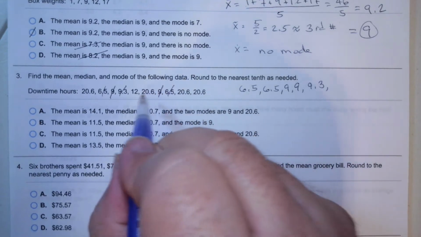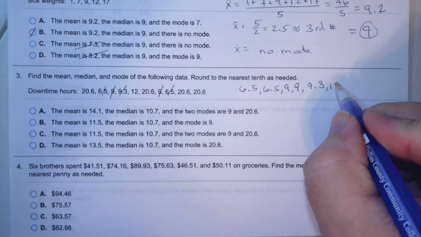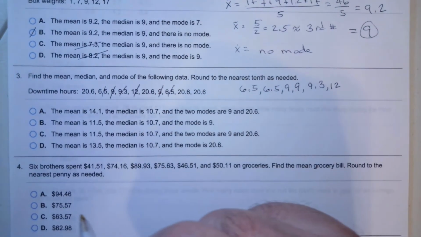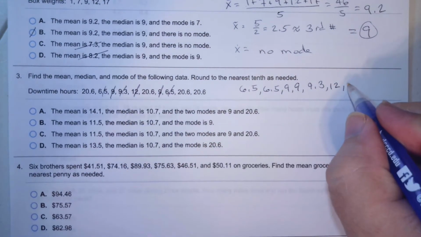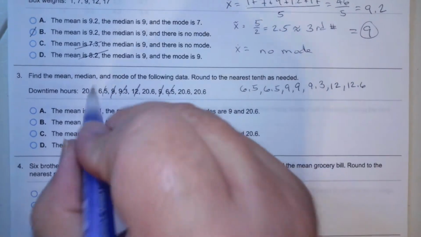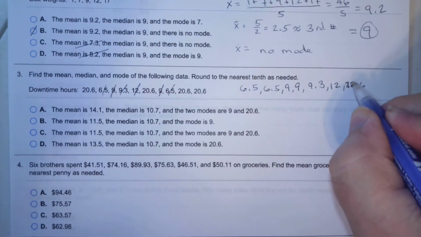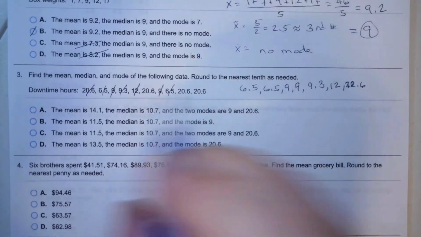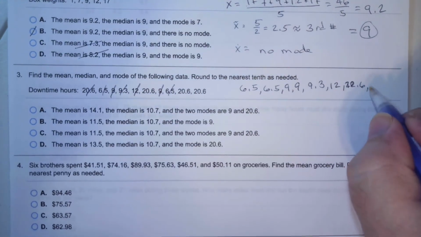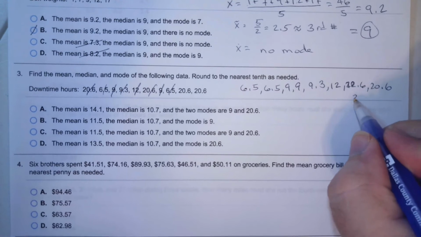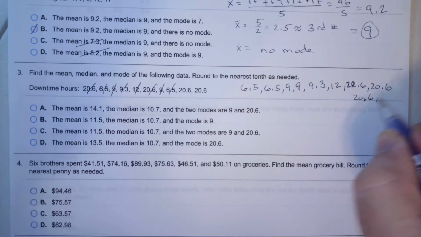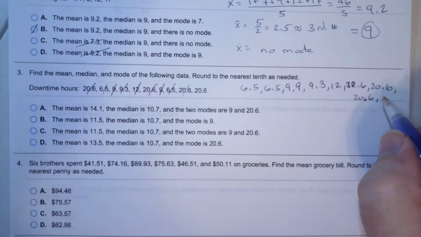$10, $11, here's a $12. And the last ones are 20.6. There's one there, another one there, another one there, and one more.